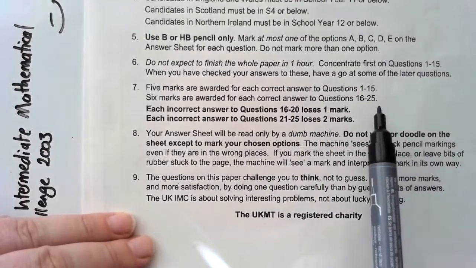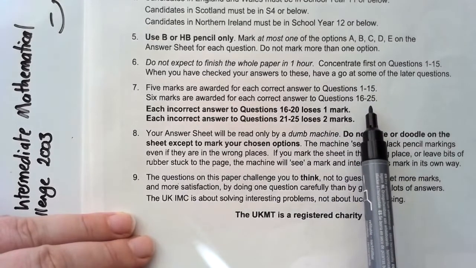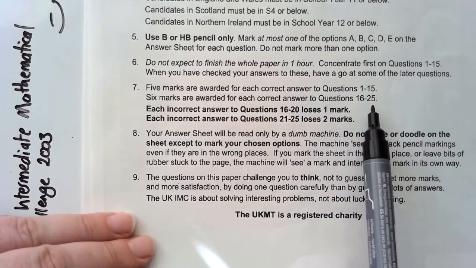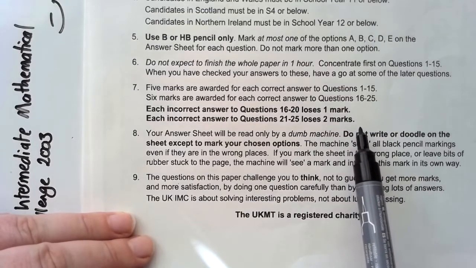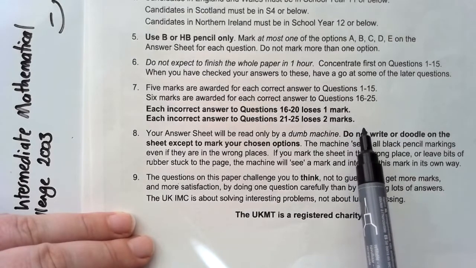I'm more interested in you answering as many of these 16s to 25 as you possibly can. I think it gives more confidence for the actual test, and it gives you the opportunity to try and it's okay to fail. It's okay to get them wrong. Some of these questions are really hard.